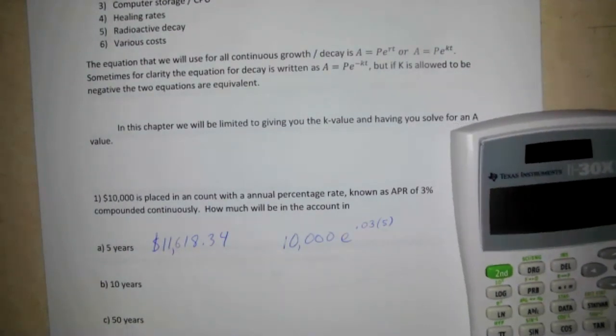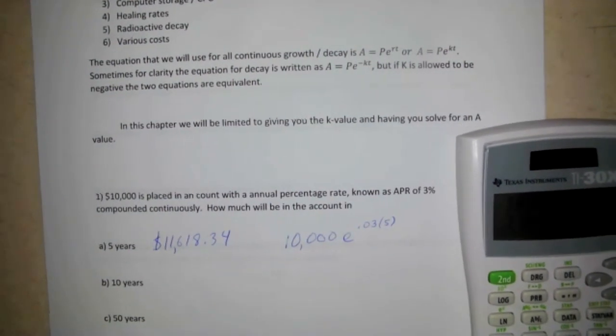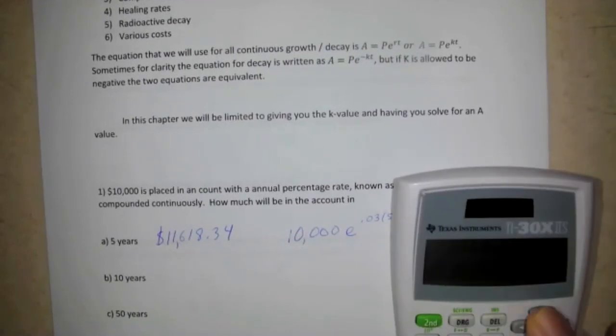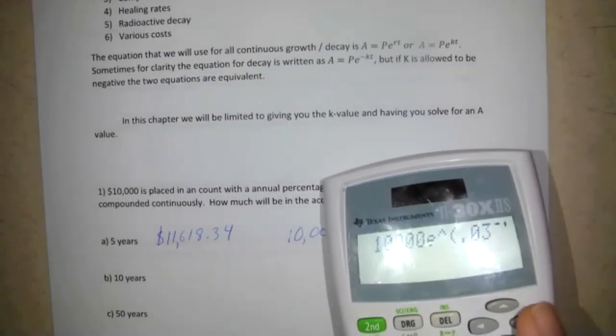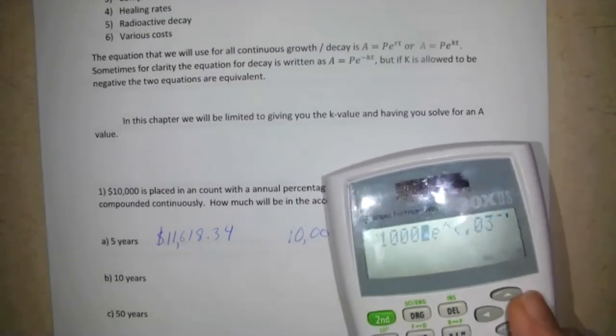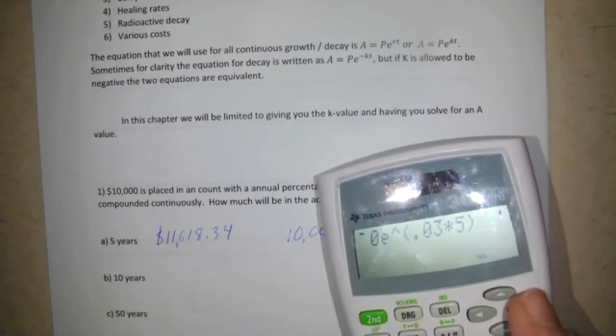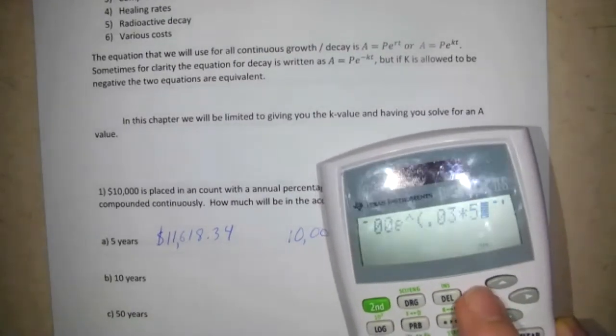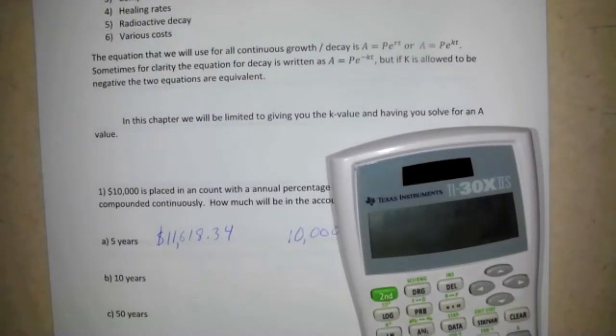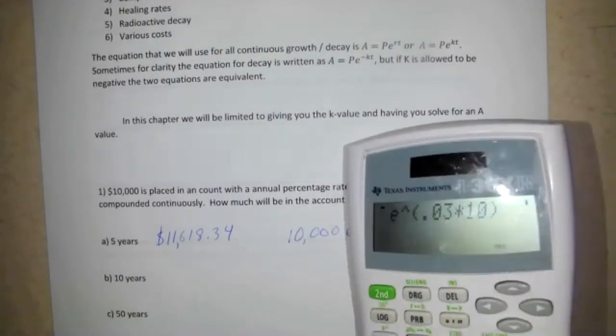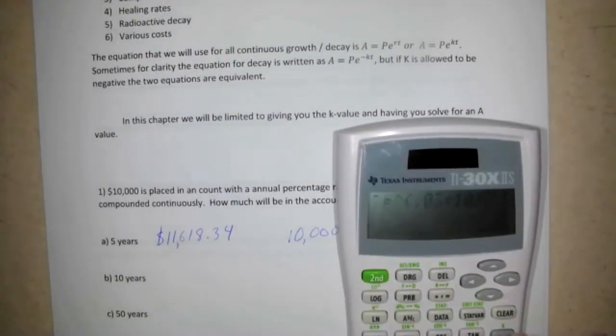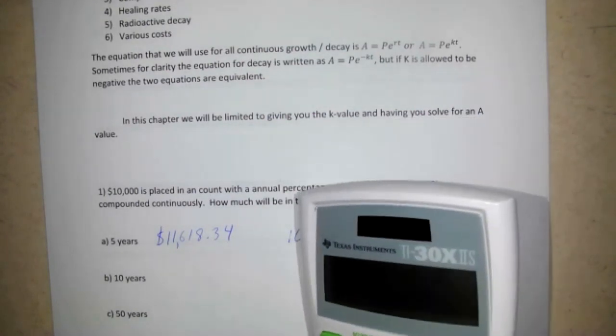And all I need to do for 10 years is change that 5, that up button and the over button, all the way to where it was 5. I'm just going to change that to a 10. And I could either hit the insert button or just rewrite the parentheses at the end, which is what I did.